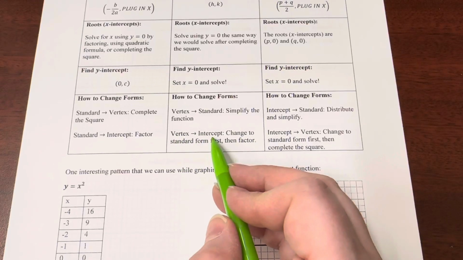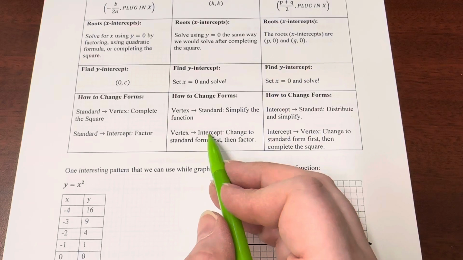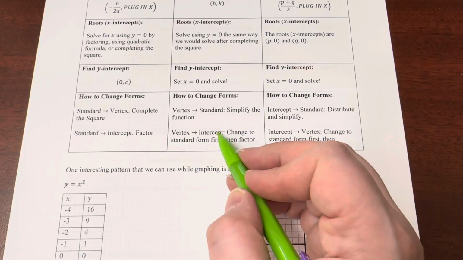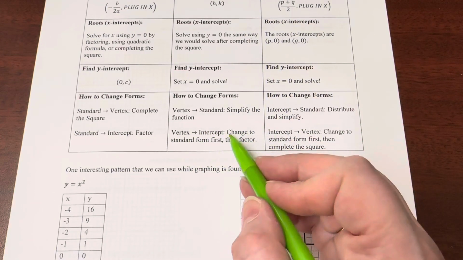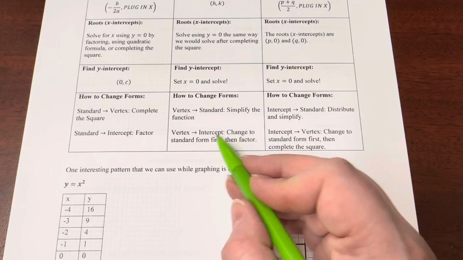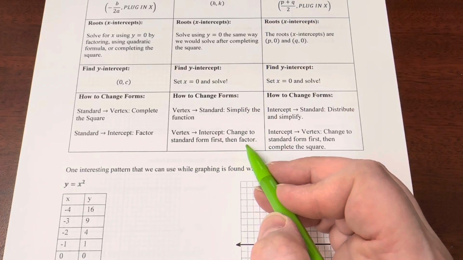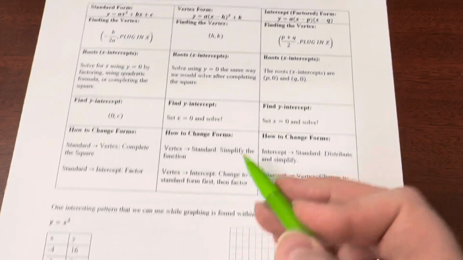Now, vertex form to intercept form is a little bit more complicated. Usually when we're in one of these more specialized forms, we stick with it. Because to go from vertex to intercept form, you would have to first change from vertex form to standard form, and then factor. Frankly, that's a lot of work. We don't often put in that amount of work unless we absolutely have to.